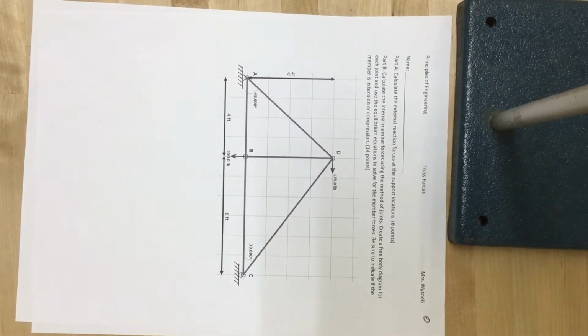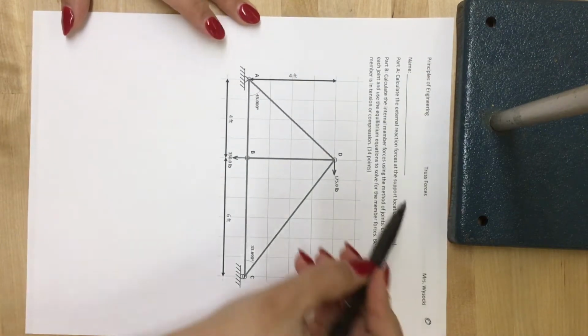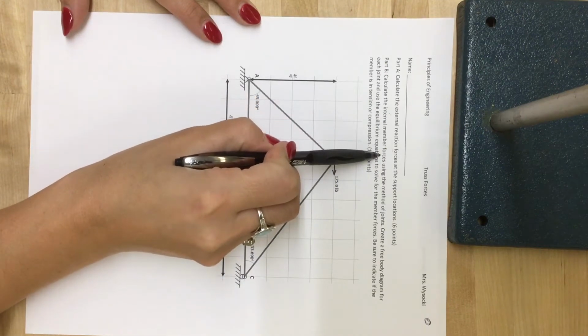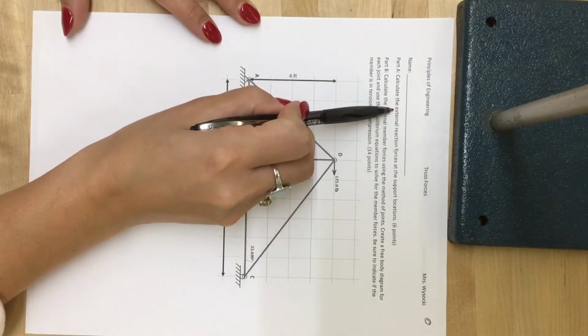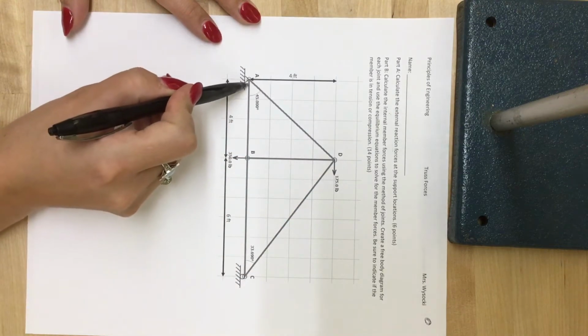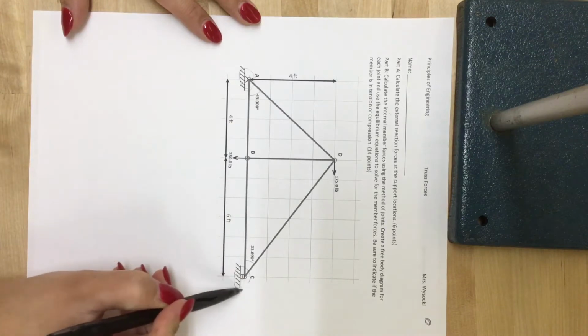Okay, so when we see a truss problem like this, there's two things that need to happen. The first thing is that we need to solve for the external reaction forces, and then we can solve for the internal member forces. When I say solve for the external reaction forces, what I mean is you need to solve for the reactions, or the forces acting at the support locations.